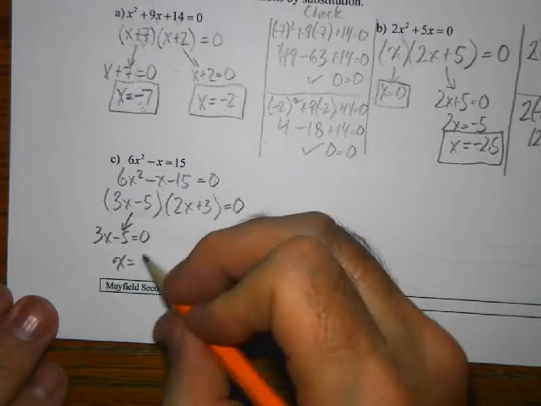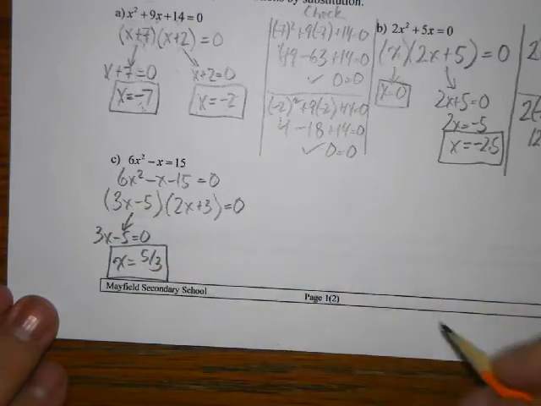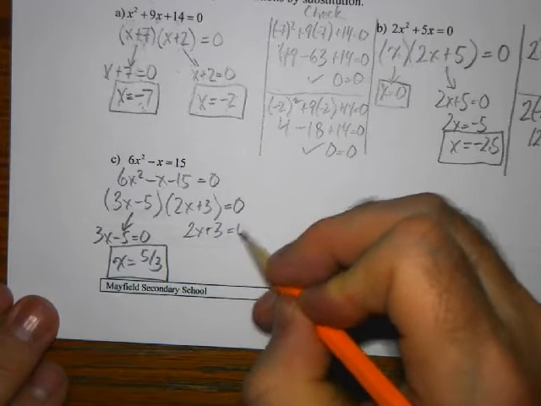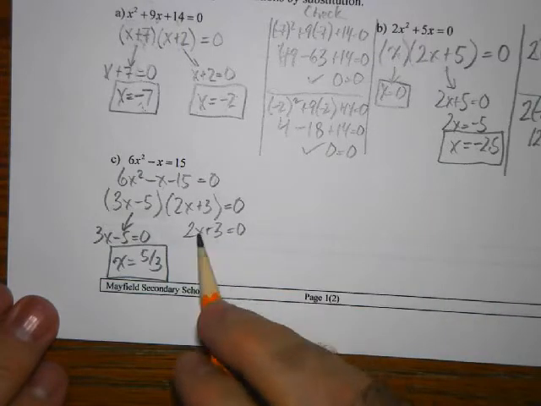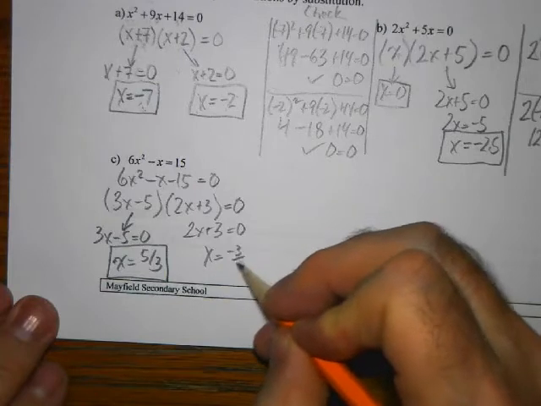So that's going to be x equals 5/3 is one solution. And this one here, 2x plus 3 equals 0. Subtract 3 from both sides and then divide by 2. I get x equals negative 3/2.